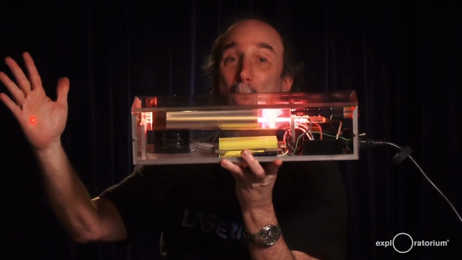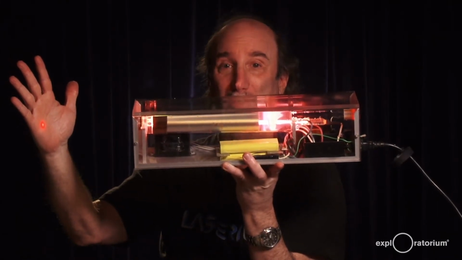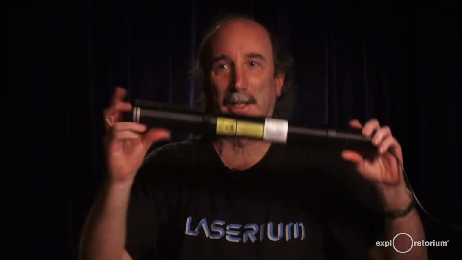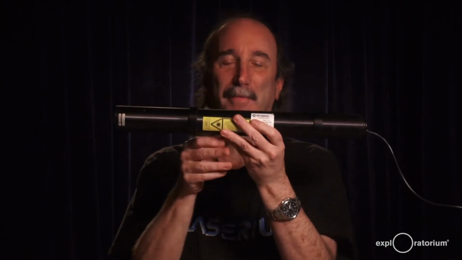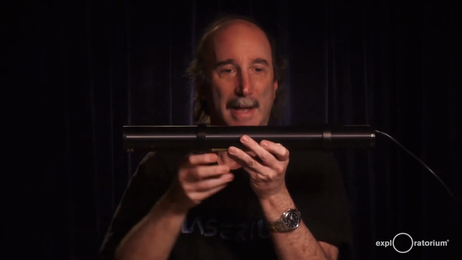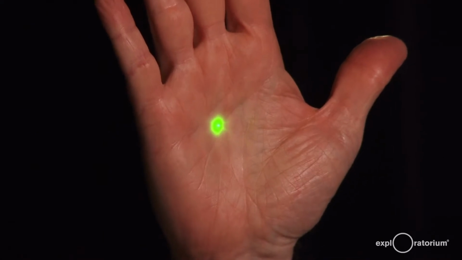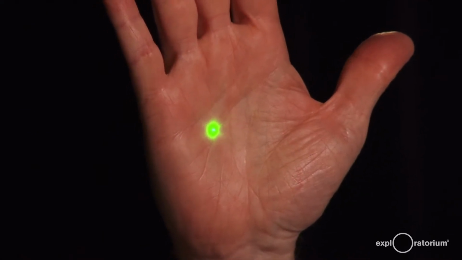But this is not the only color that HeNes come in. Let me show you a different laser. Here's a laser that has inside of it, you can't see the tube unfortunately, but inside here there's a similar tube and an external power supply. I'm going to turn it on, and this laser doesn't produce a red beam, but it produces a green beam. This is a HeNe, but in the industry, these are actually called greenies.